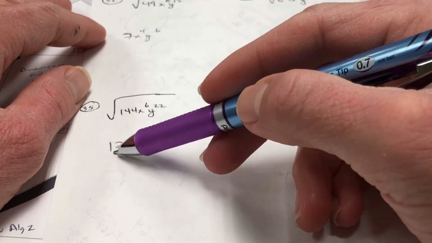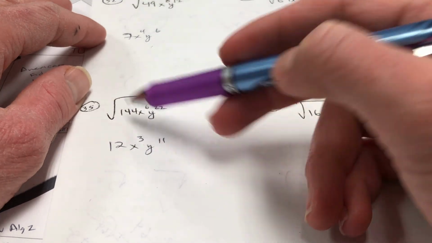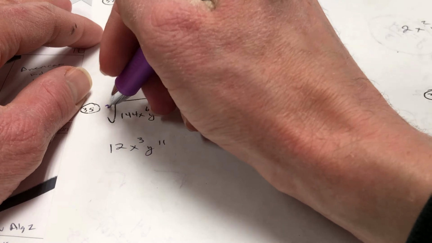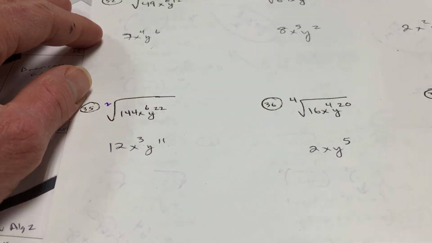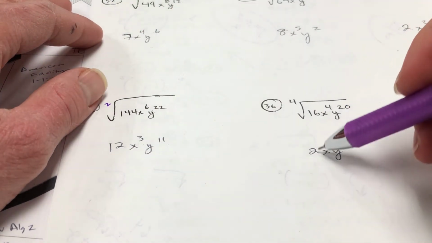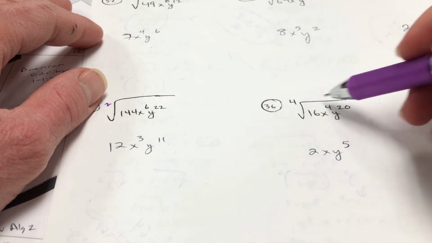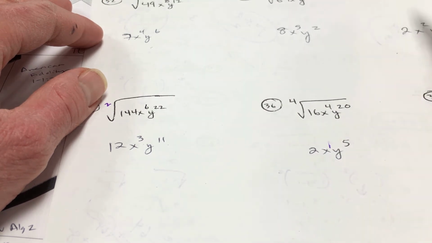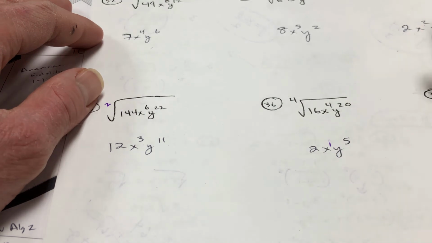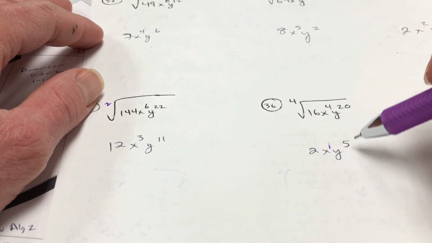Square root of 144 is 12. 2 goes into 6 3 times. 2 goes into, again, imaginary 2, 2 goes into 22 11 times. The fourth root of 16 is 2 because 2 to the fourth is 16. 4 goes into 4 1 time. If I want to make a group of 4 and I have 4, I have one group. 4 goes into 2 five times.